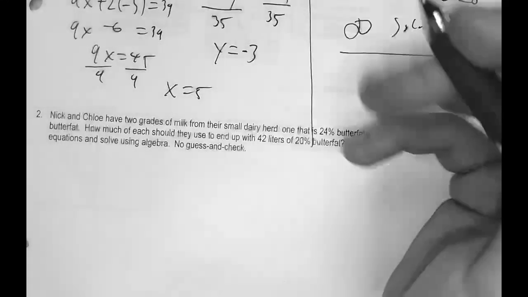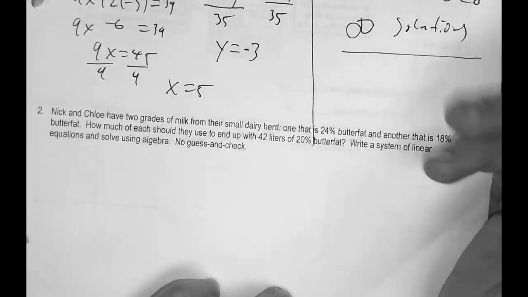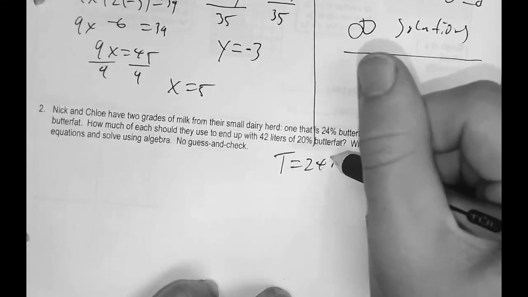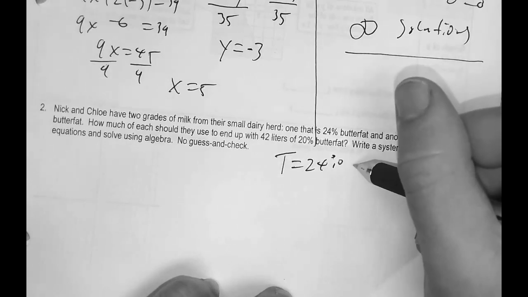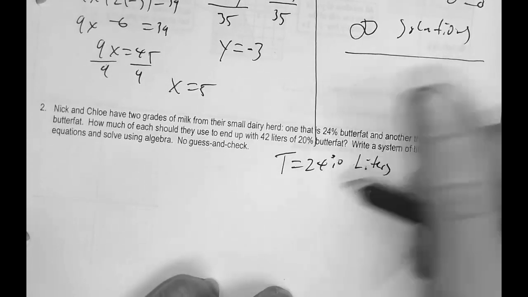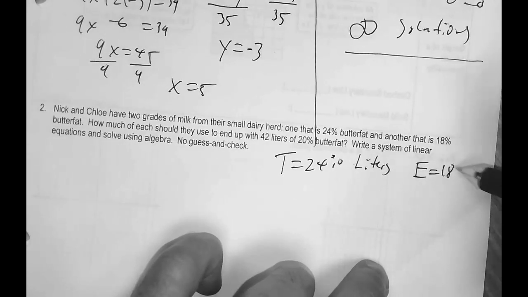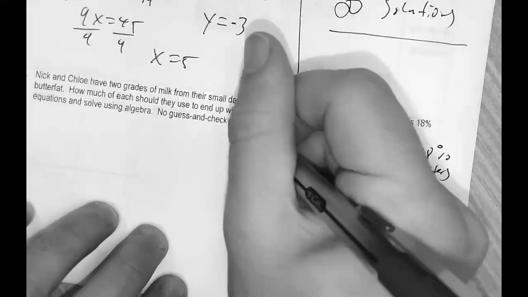So we have 24% butterfat and we have 18. So let's call it the T will be the 24% liters, and then 18% will do E. Capital E will be the 18% liters. Okay, so we have 42 liters total.